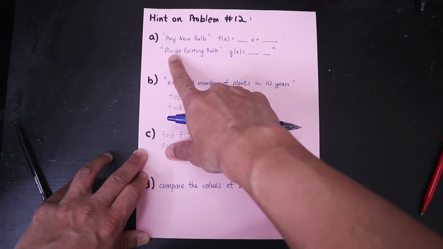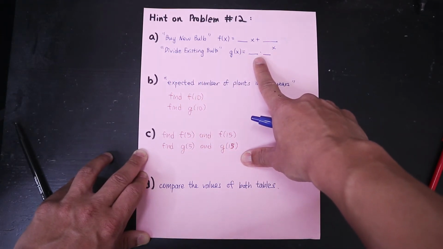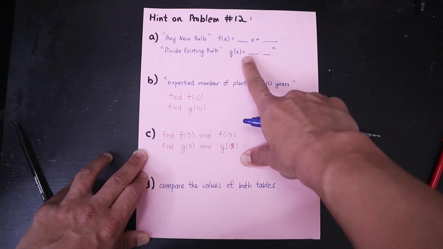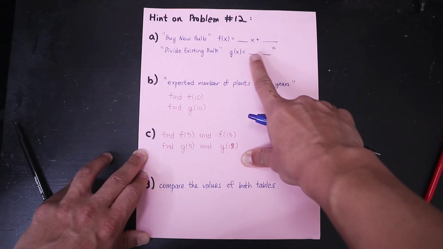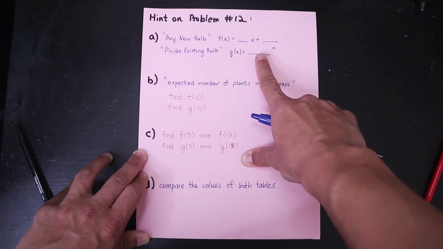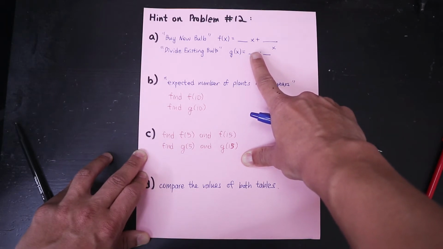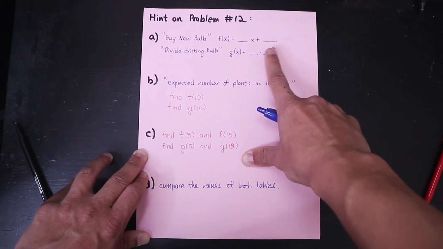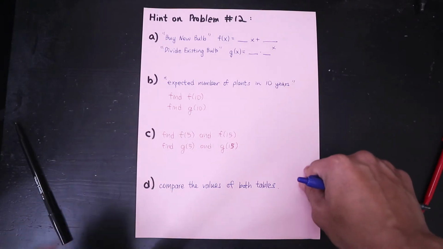Well, likewise, for the dividing existing bulbs, I see that the pattern is a multiplication pattern. So it's not going to be slope-intercept anymore. It's going to be exponential. So you're going to write your answer in this format, right? Blank times blank to the x, by finding the y-intercept and equal factor.